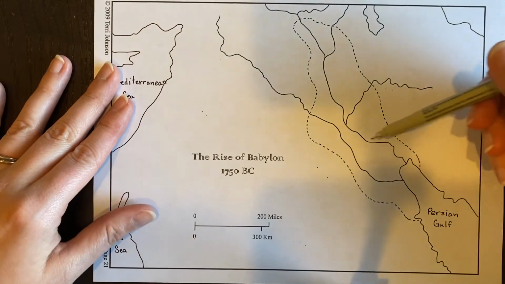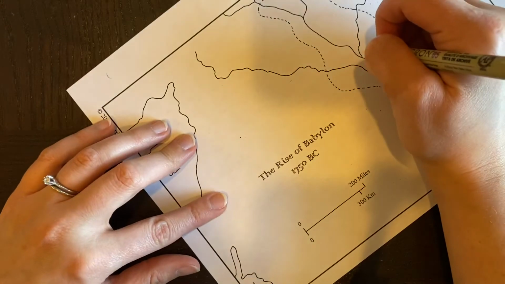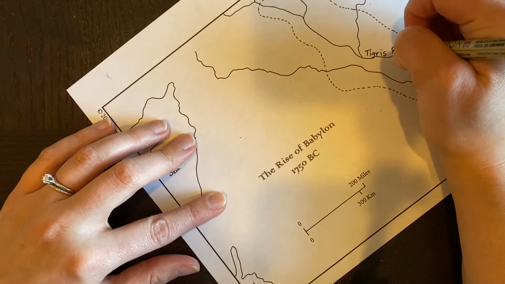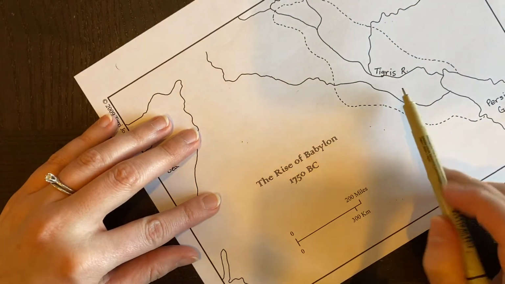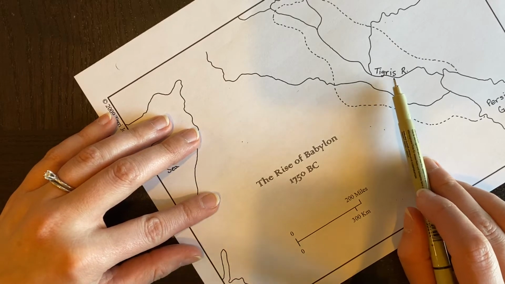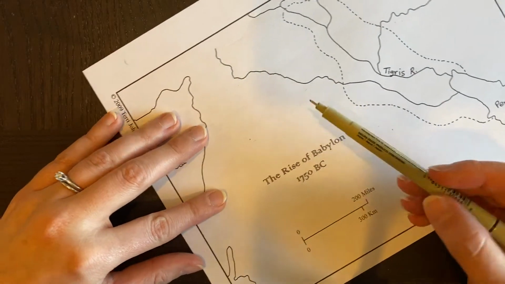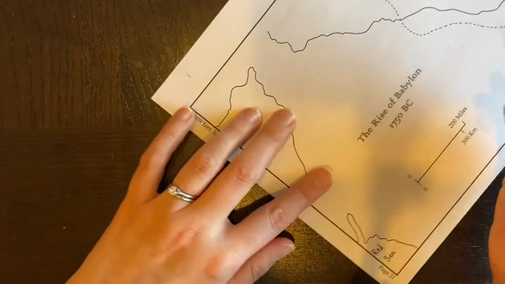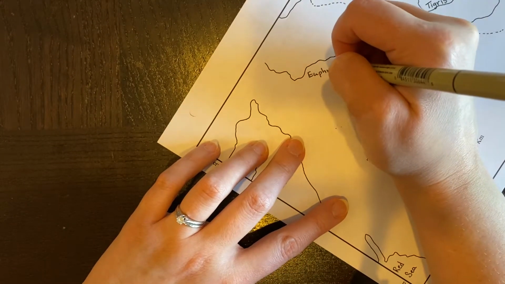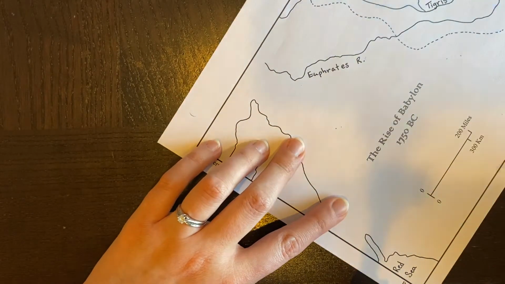The river that's more on the north, the top river, is the Tigris River. So capital T-I-G-R-I-S, capital R, period. Where I'm labeling them is so that they're not going to get in the way of cities that we are going to label. This bottom river is the Euphrates River, and I'm going to label it up here. So capital E-U-P-H-R-A-T-E-S, and then capital R, period.